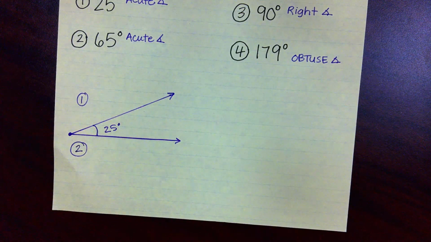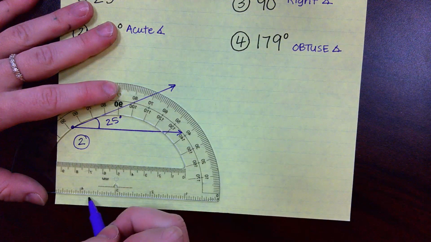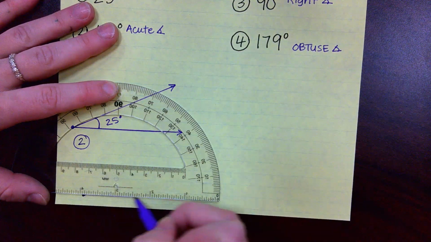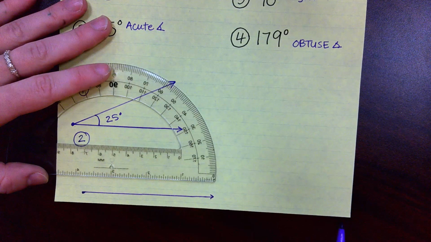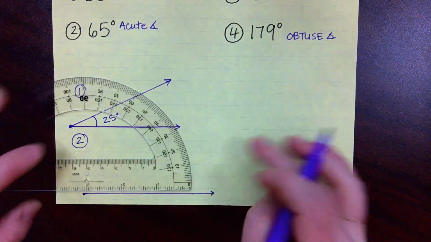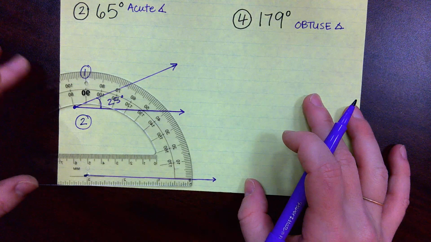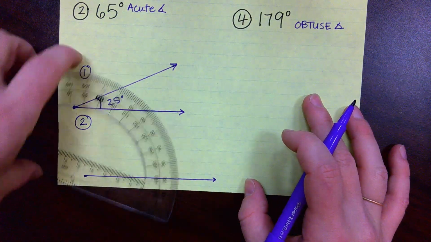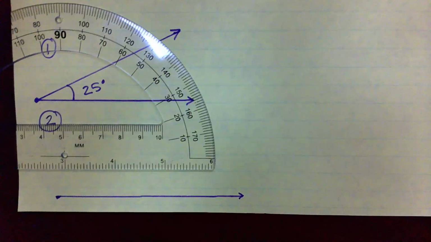Let's see. We're going to start with a ray. And then line it up just like before. I keep putting my protractor upside down. I'll zoom in real close for this.